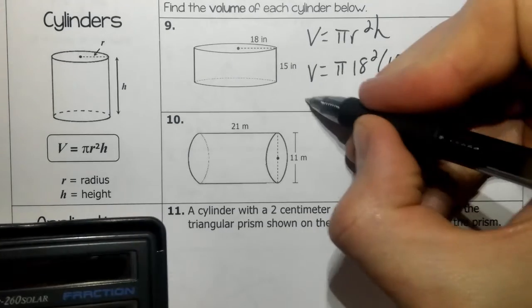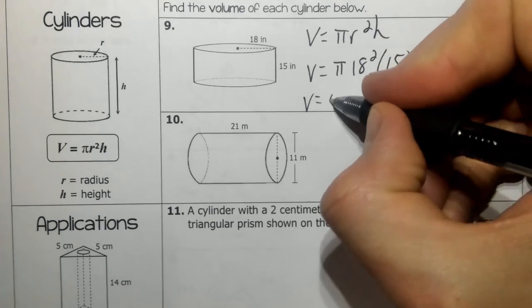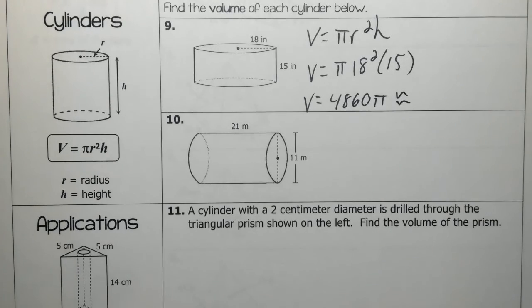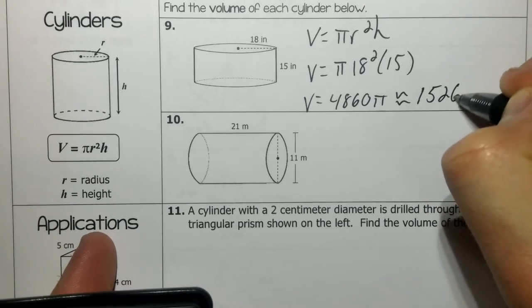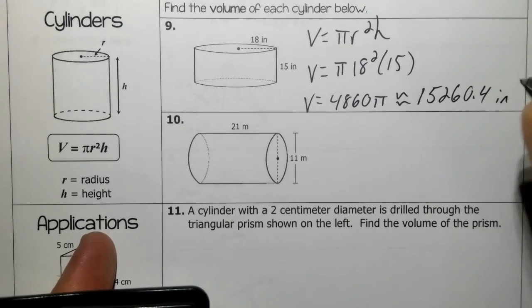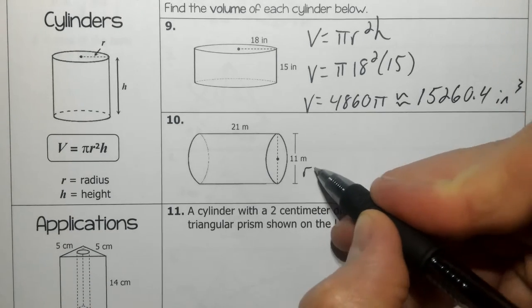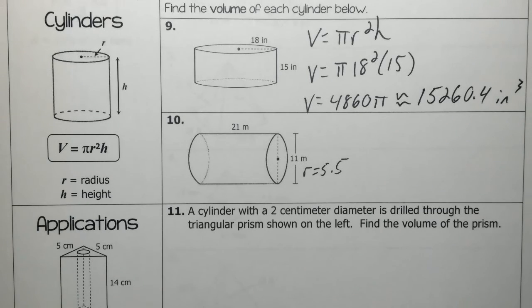I'm just going to multiply 18 squared times 15, 4,860 pi. Then I'm going to do times 3.14, and I get 15,260.4 inches cubed. Okay, for this one, the only difference is the radius is going to be 5.5. We're given 11. That's the diameter, so we don't want to use that.